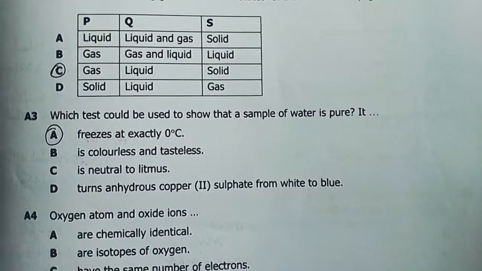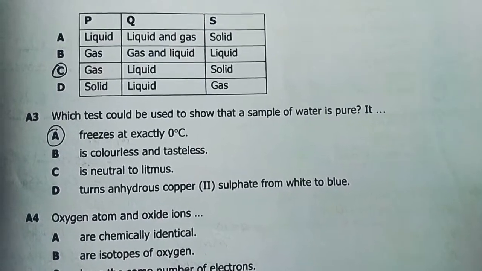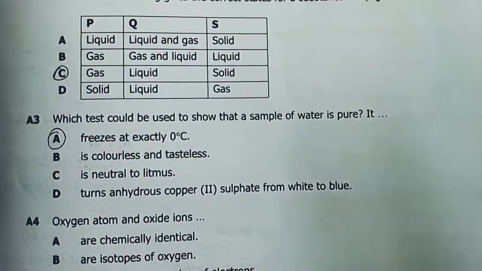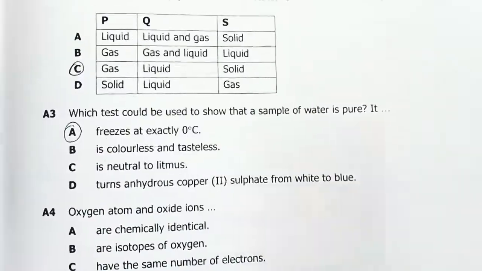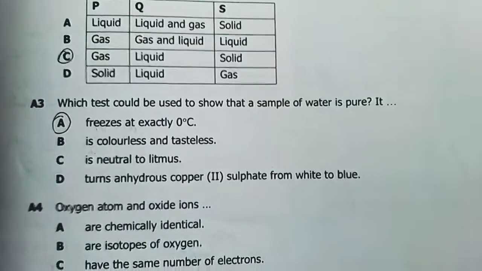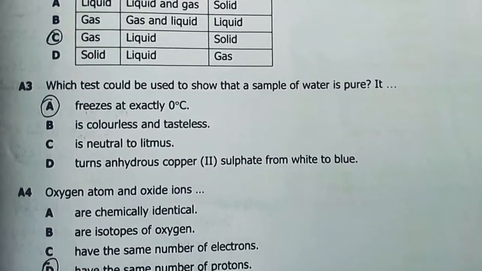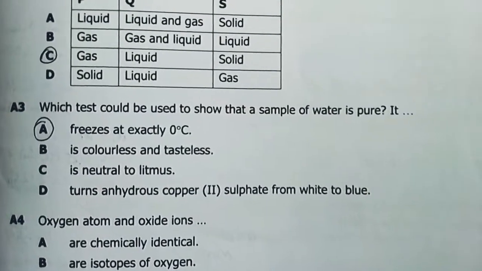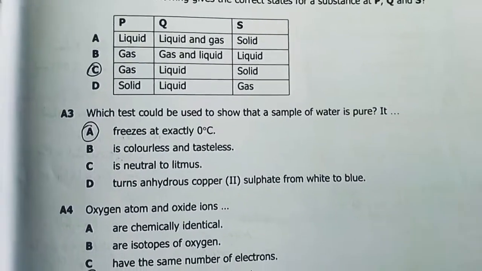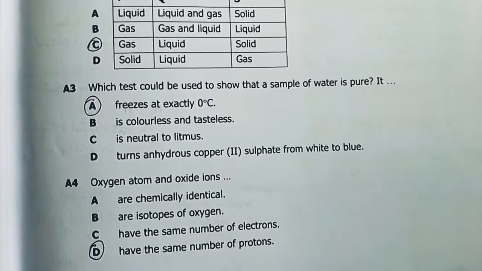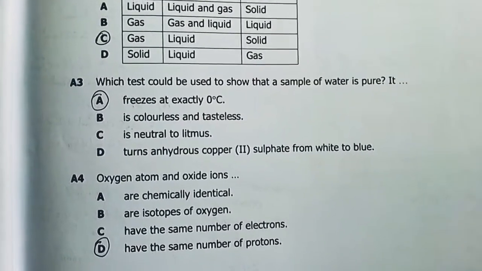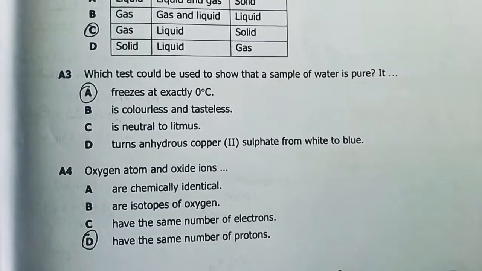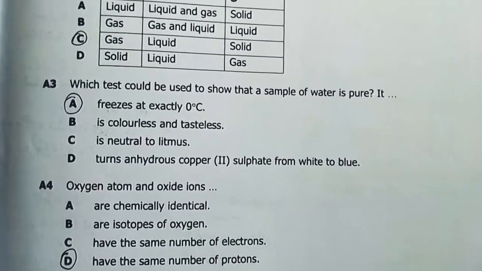3. Which test could be used to show that a sample of water is pure? Its freezing point. A pure substance has a sharp boiling or freezing point. Sharp, okay? And when that point in temperature is reached, the temperature in the substance stops changing. It becomes constant as it changes state.